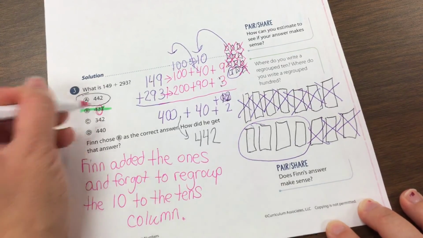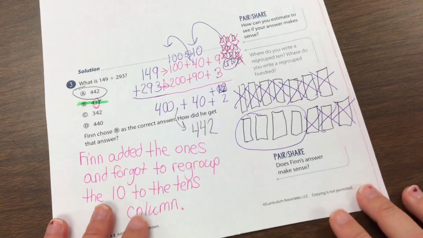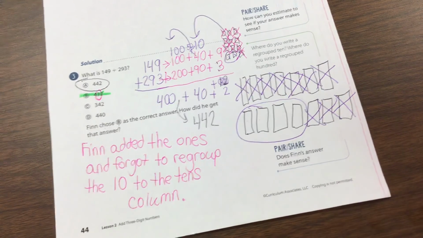That's why he has a 3 in his tens column. It seems like that's what Finn did wrong.